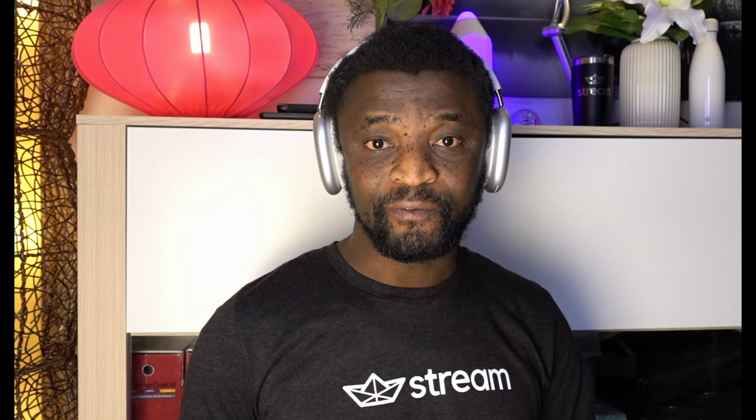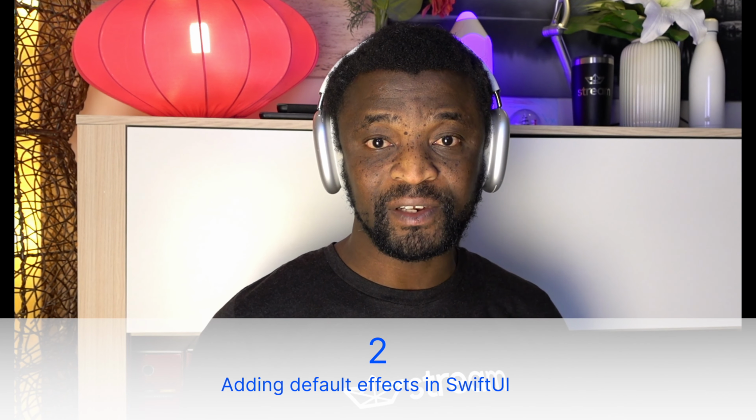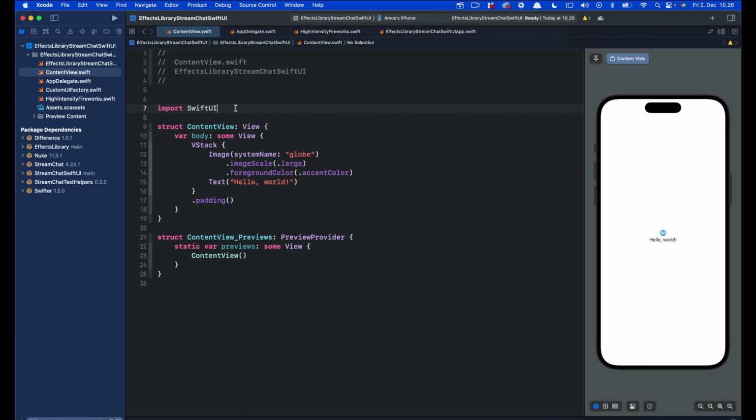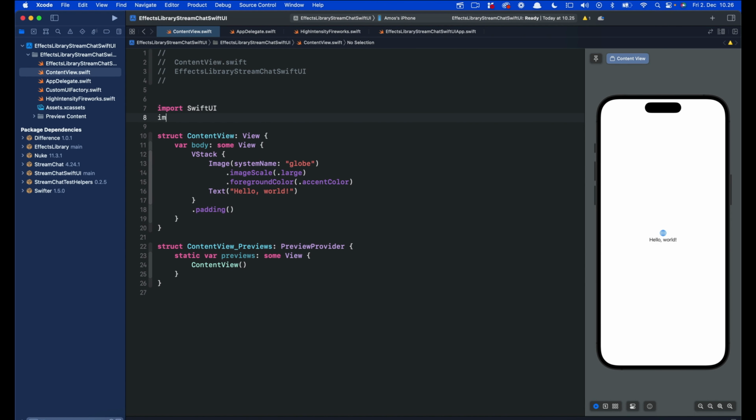We now have the Effects Library as package dependency in the SwiftUI project. Let's look at how to bring the default animations from the Effects Library to the SwiftUI project. What we should do first is to import the Effects Library. The Effects Library has 6 built-in animations and effects that you can add directly to your layout and composition in SwiftUI. We have snow, rain, fire, fireworks, smoke, and confetti.